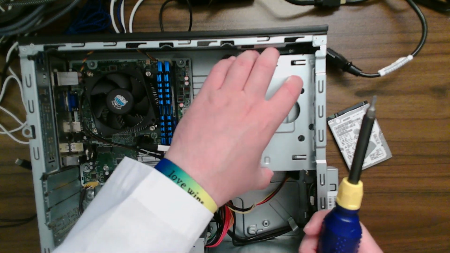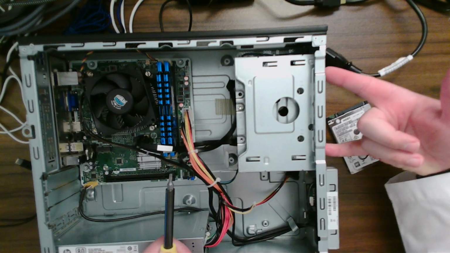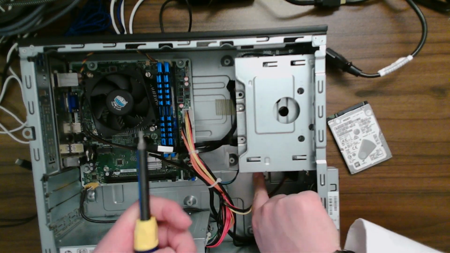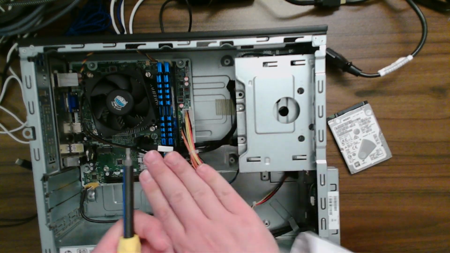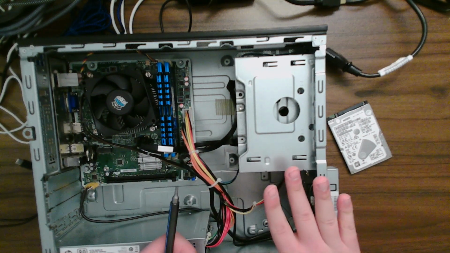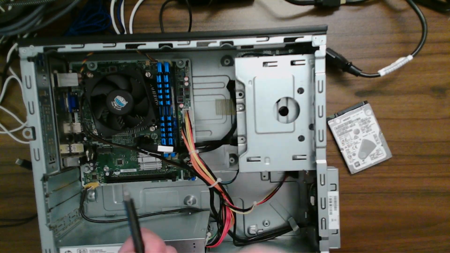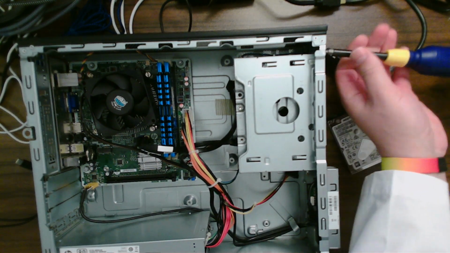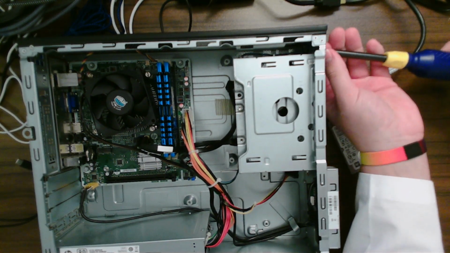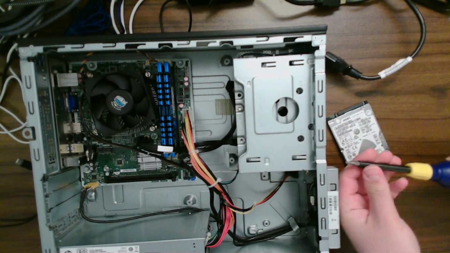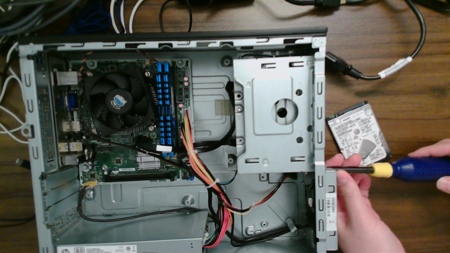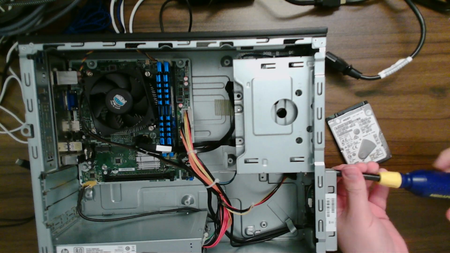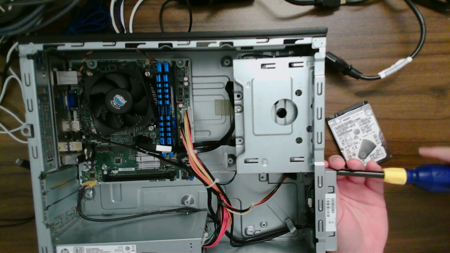So I can't slide this back because there's 2 screws in the front holding the face up, and then there's one down here holding it in place so it can't push back. I'm going to take these 3 screws out, and then this cage is going to push backwards. And I'm going to safely set them aside so I don't accidentally misplace them.